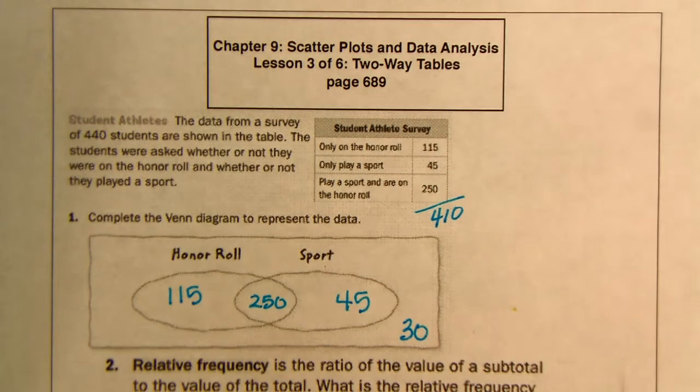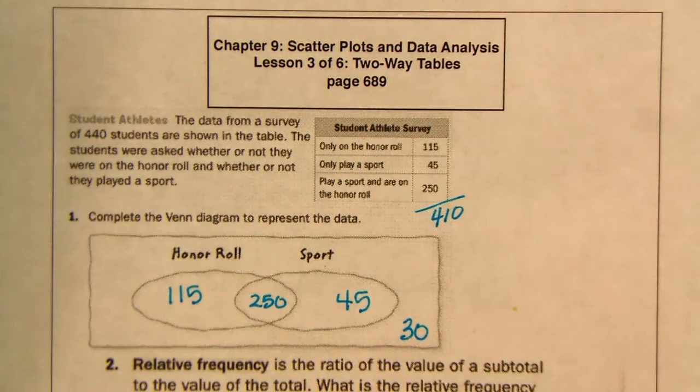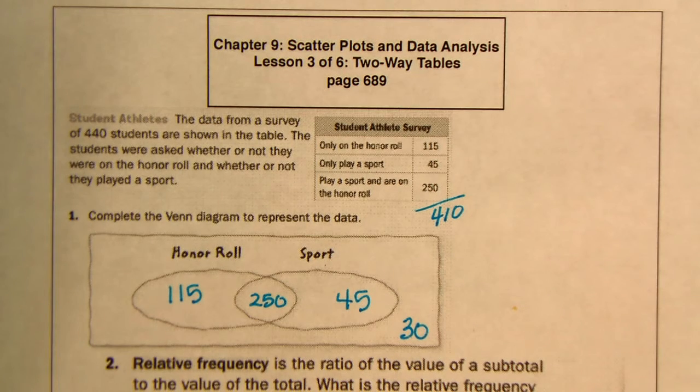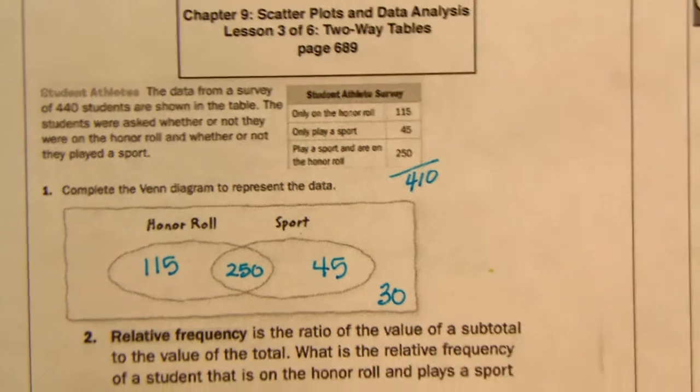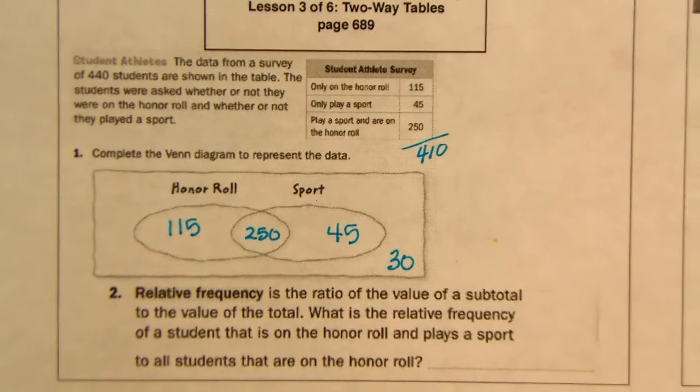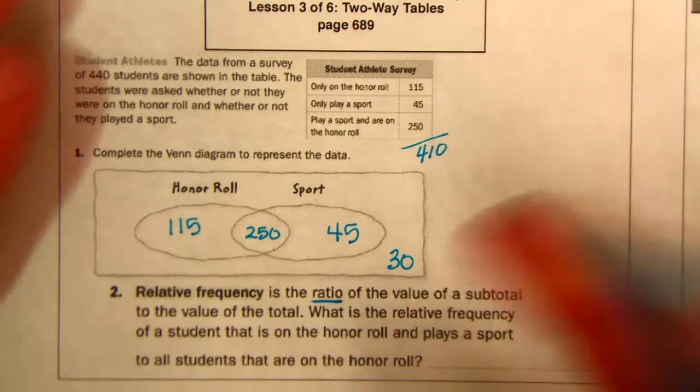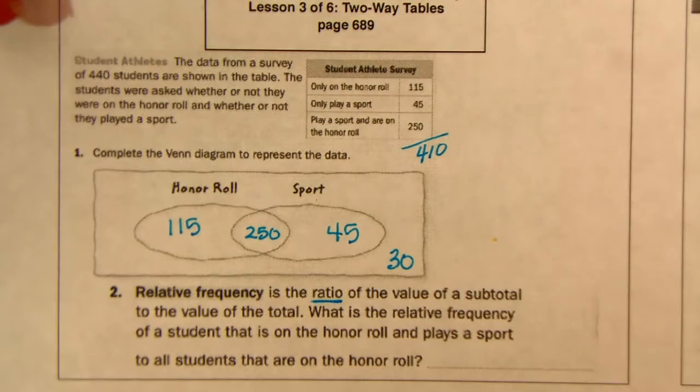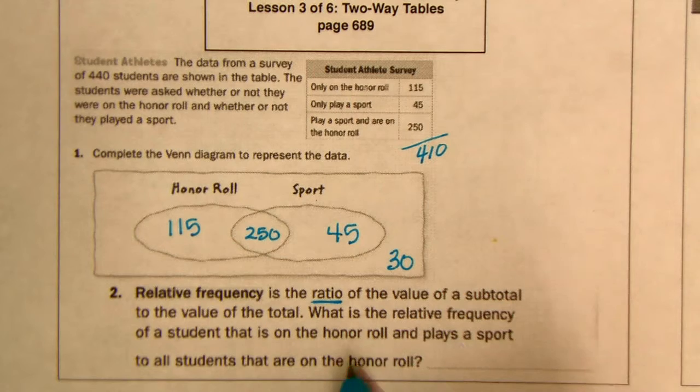So first definition is a relative frequency, is a ratio. Remember, ratio, a number over another. So a ratio of the value of the subtotal to the value of the total. Okay, knowing that, what is the relative frequency of a student that is on the honor roll and plays a sport to all the students that are on the honor roll? Now listen to that. On the honor roll and plays a sport. Okay, that's 250 students to all the students that are on the honor roll.